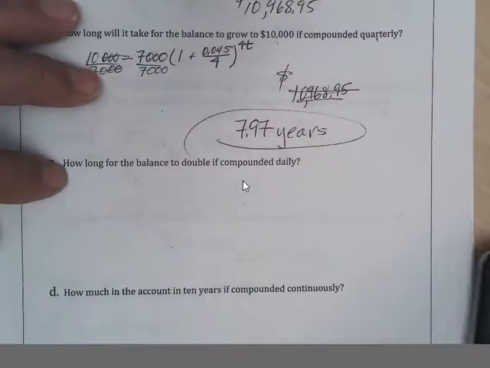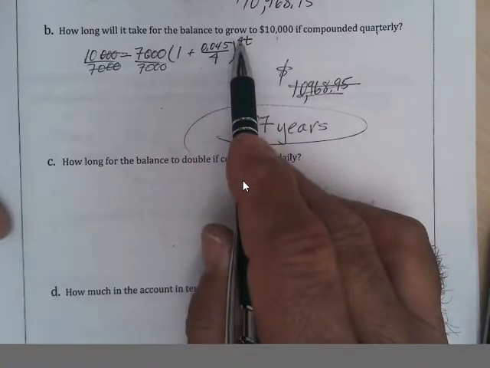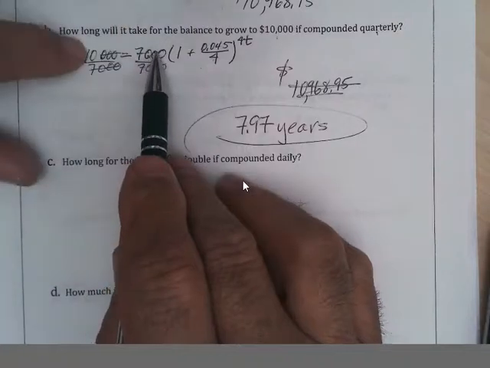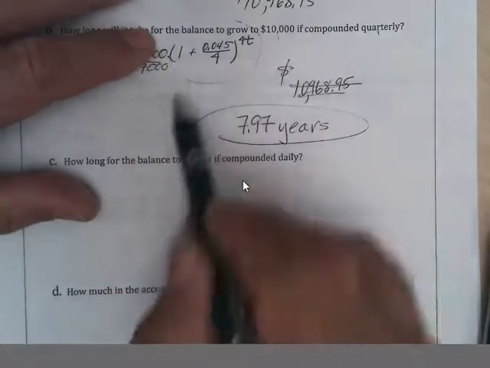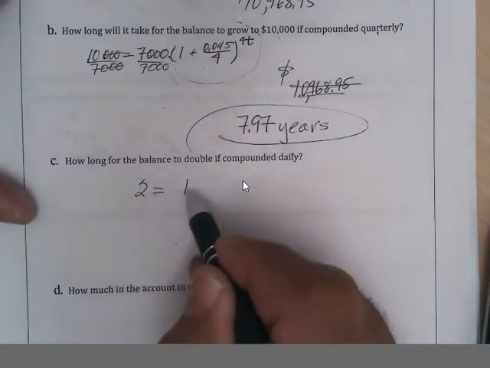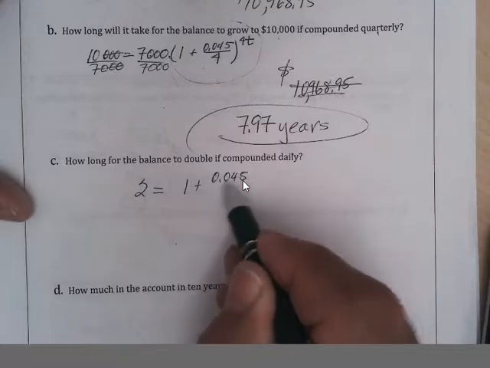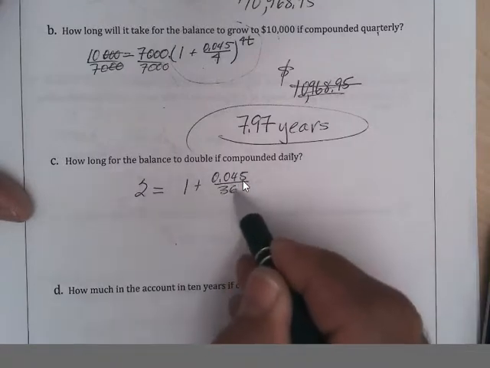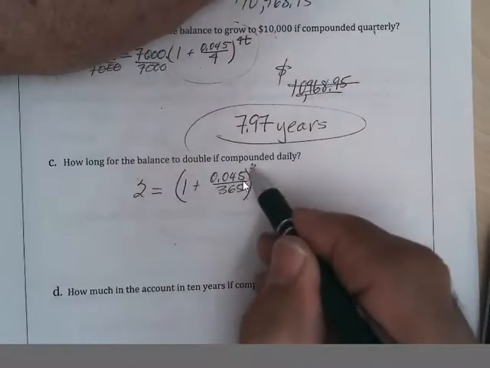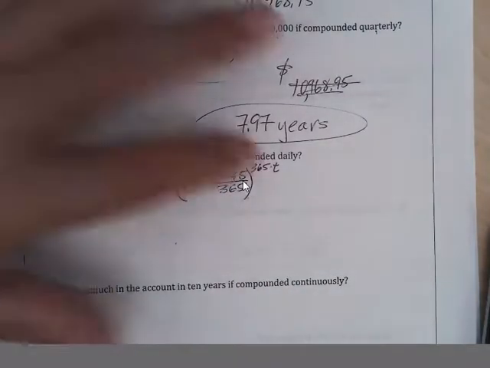How long for the balance to double if compounded daily? So now instead of 4, we're using 365, and we want it to be twice as much as it started, so we could put 14 and 7, or we could just realize this has to be 2 to double 7. So 2 would have to equal 1 plus 0.045 divided by 365, to the 365 times t. And when we solve for t, we've got it.